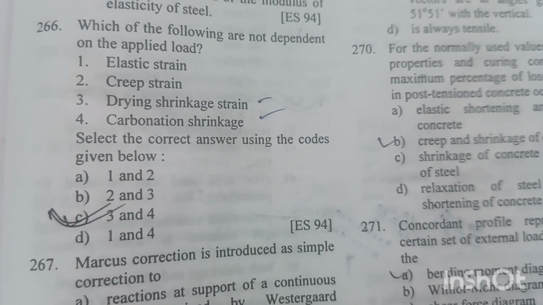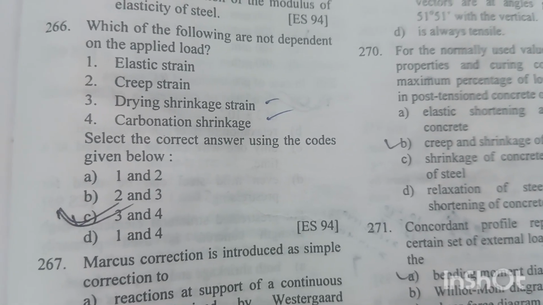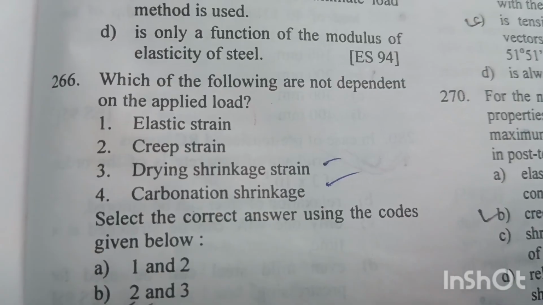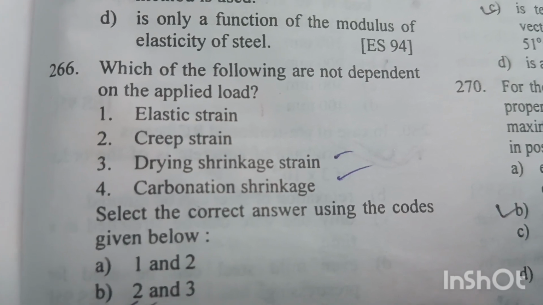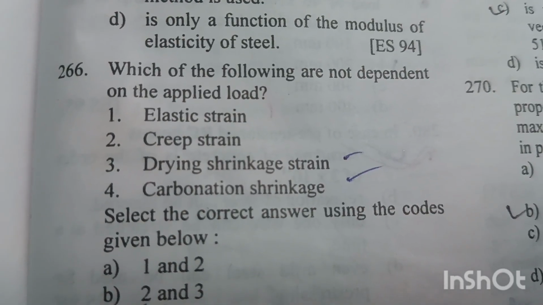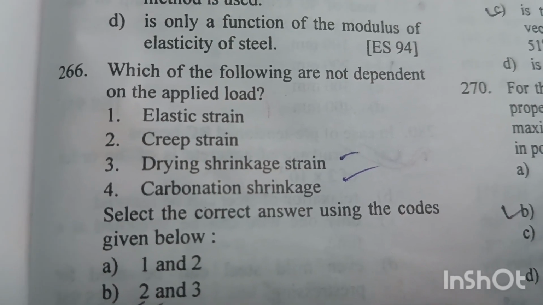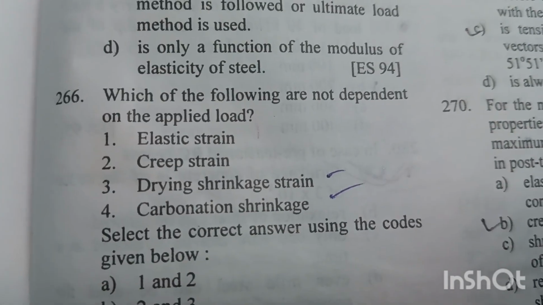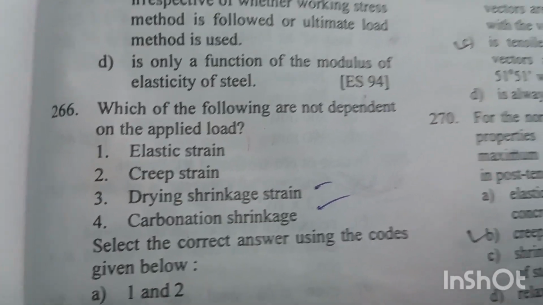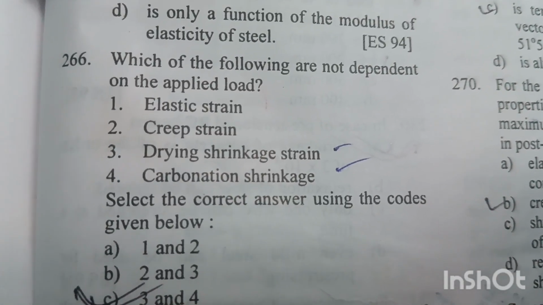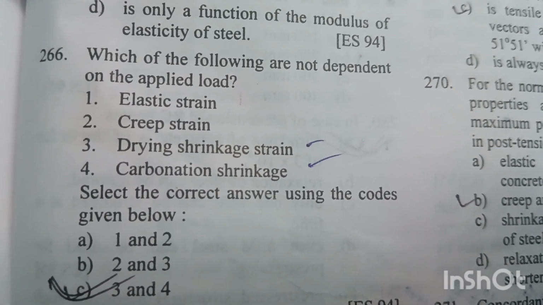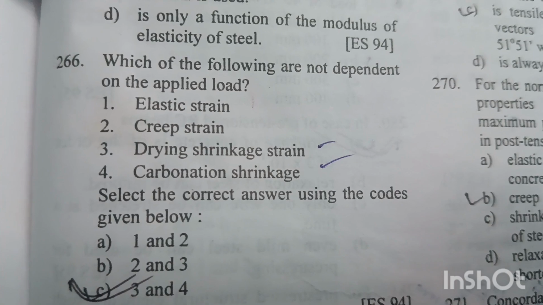Question number 266. Which of the following are not dependent on the applied load? Elastic strain, creep strain, drying shrinkage, carbonation shrinkage. We know the deformation made in the body by the applied load is called strain. When it is up to the elastic limit, that is called elastic strain, which is restorable in nature, but in case of plastic strain, the deformation will be permanent, that is non-restorable. And creep strain is a time dependent deformation of a solid material or structure under constant loading.